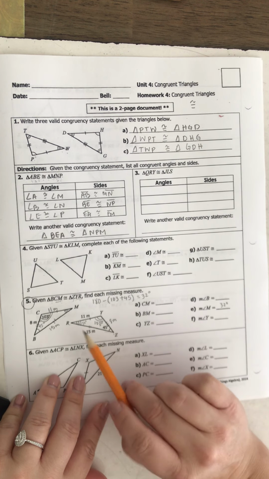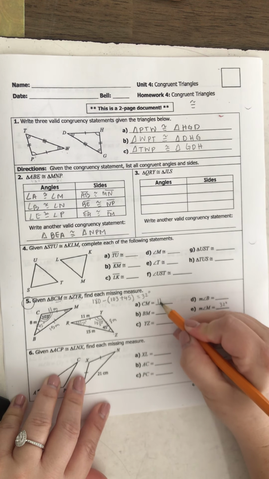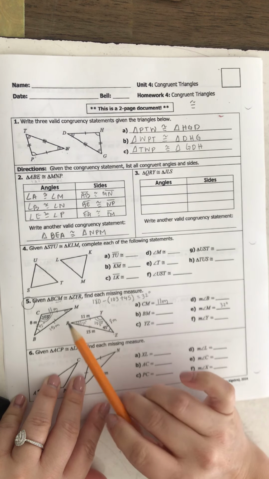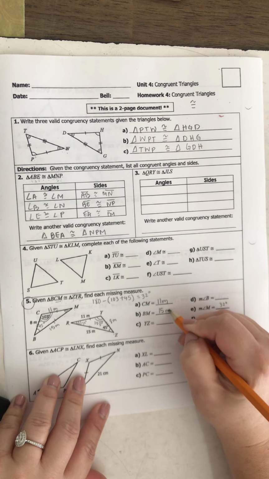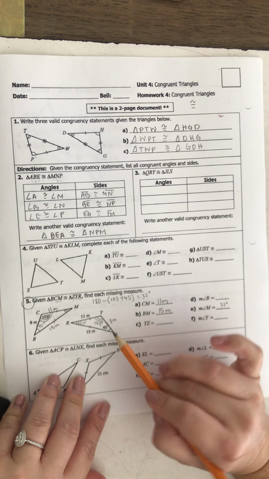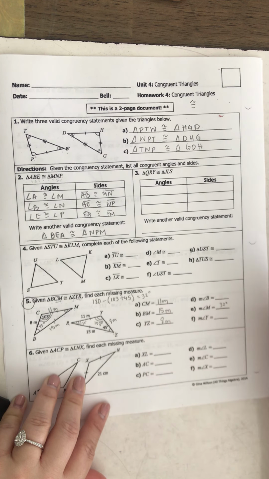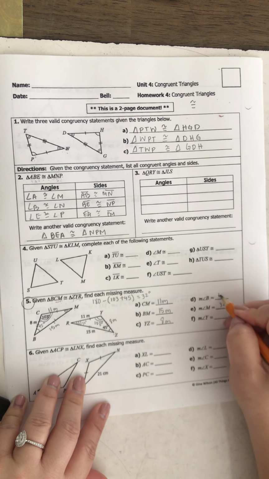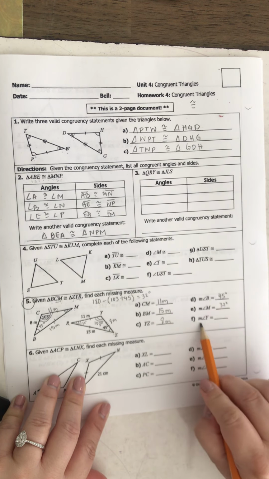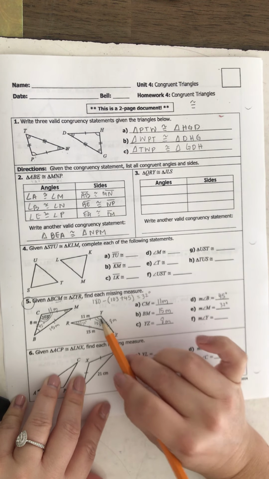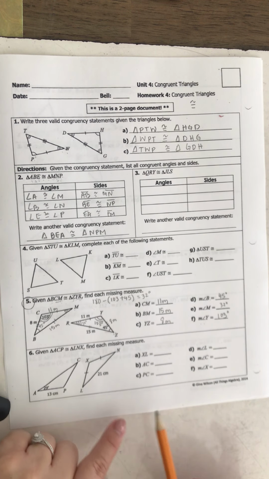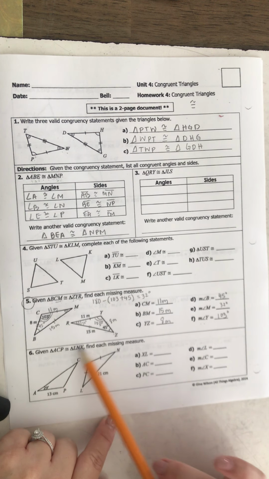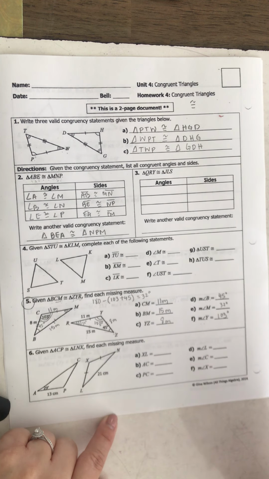So CM is 11 meters. BM here is 15 meters. YZ here is 8 meters. Measure of angle B is 45. Measure of angle Y is 103 degrees. And that is how that is done. Make sure you label everything, ladies and gents.